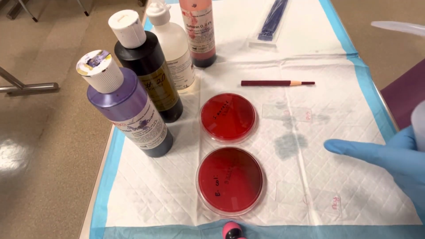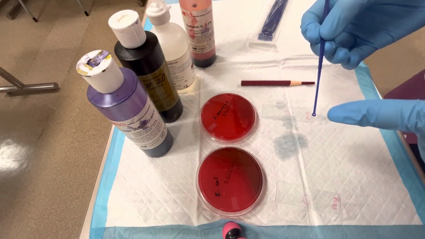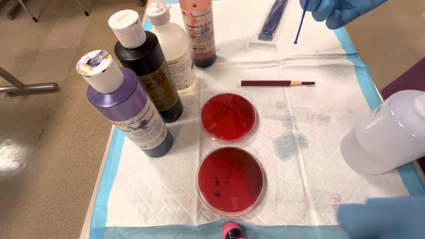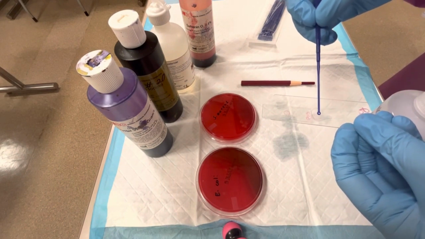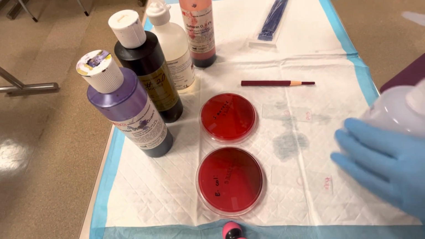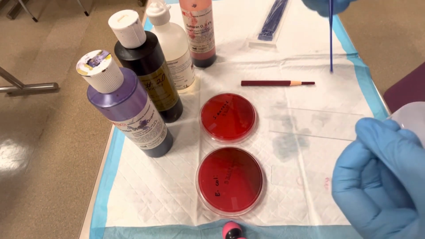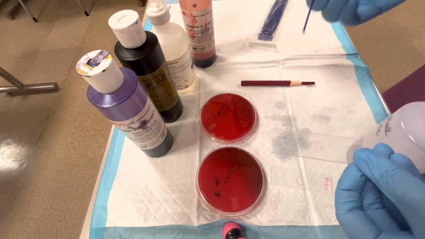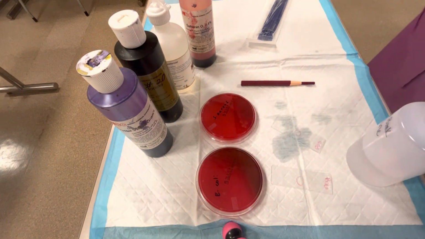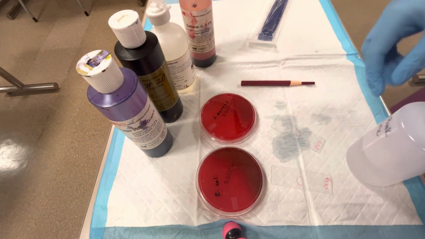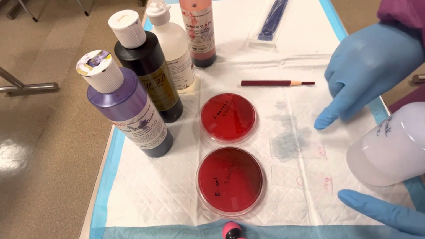I had a bit of an oopsie and I spilled water all over this, but basically what I want to do is drop a little bit of sterile water on here, and I'm going to put that in the center of that circle. All right, there we go. Then I'm going to throw this away and use a different sterile inoculating loop for the next step. So I have a little bit of sterile water in the circle on both the negative and the positive slide.